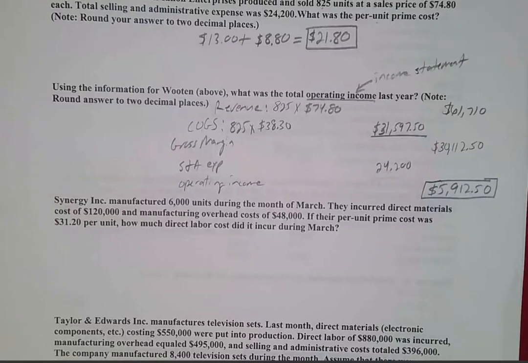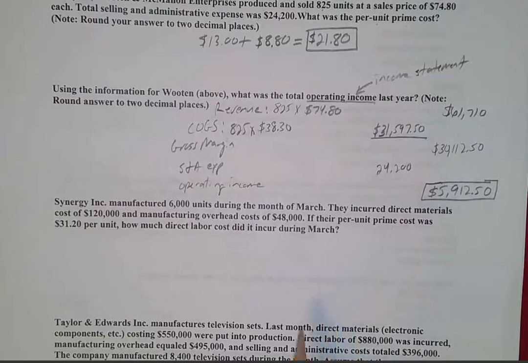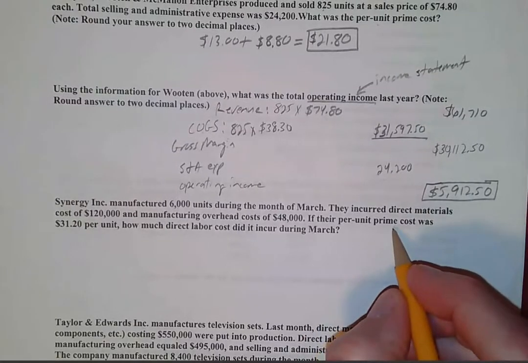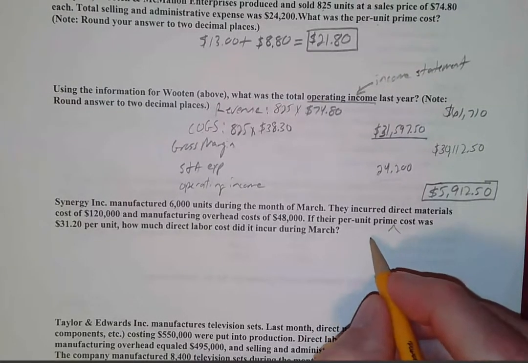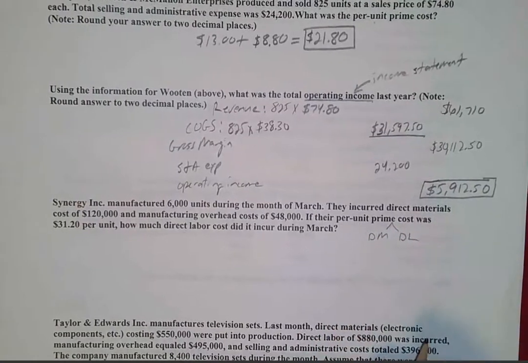Okay, so they're asking basically us to do a little bit of 6th or 7th grade algebra is all this amounts to. But we have to know the formula here. We're going to have to know what our prime costs are. Now we had a question about this already, and we said that prime costs are made up of direct materials and direct labor.